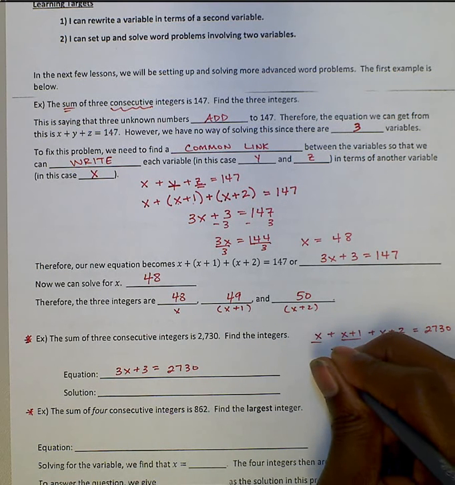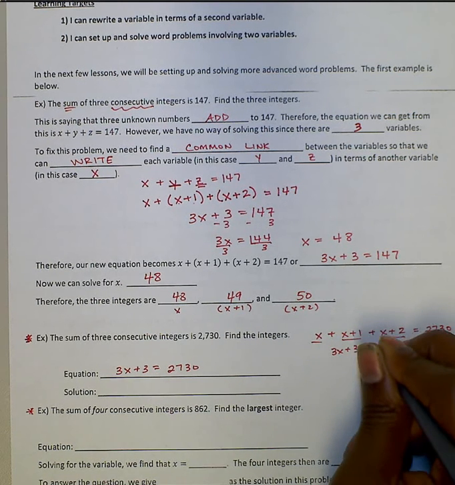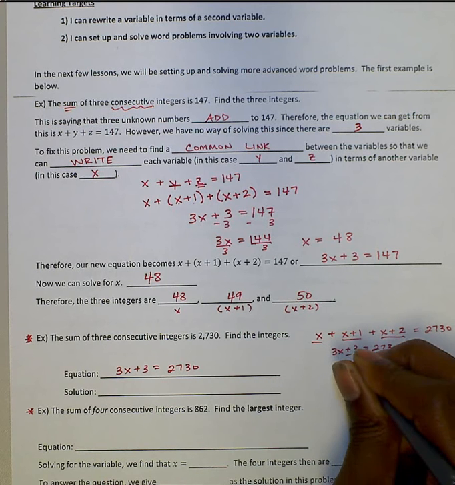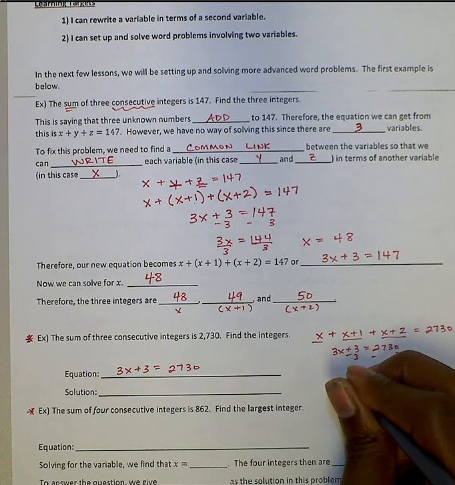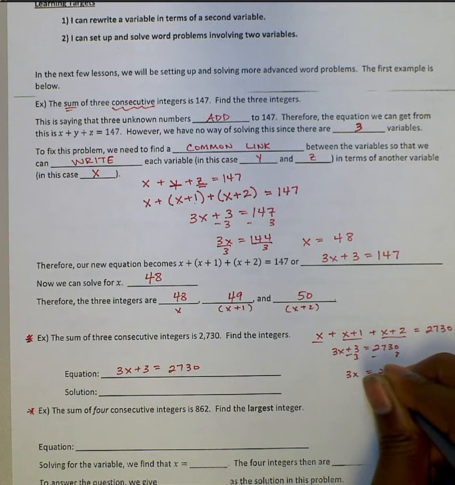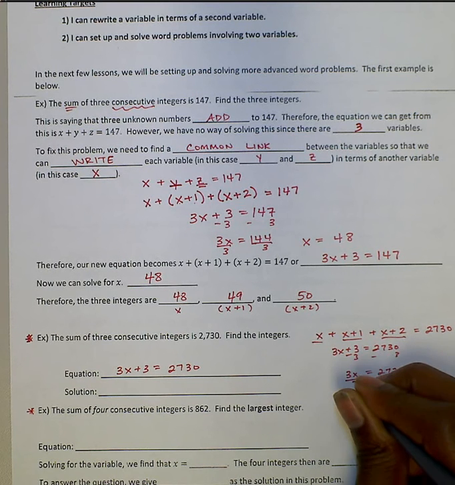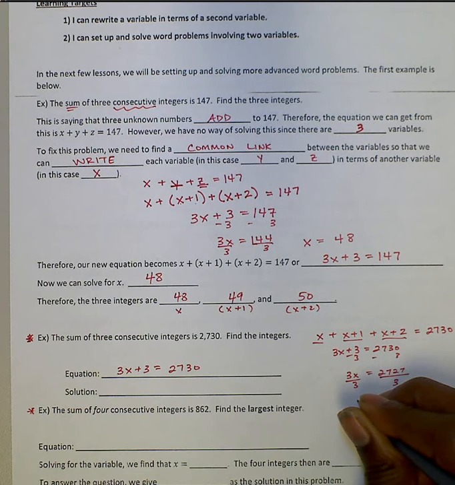3x plus 3 equals 2,730. Subtract 3 from both sides. We get 3x equals 2,727. And then we'll divide by 3. And we'll get x equals 909.